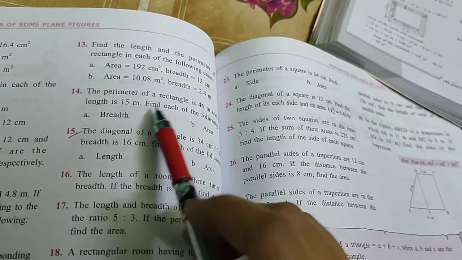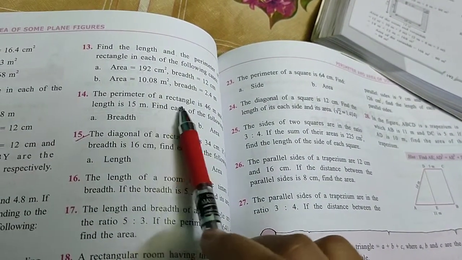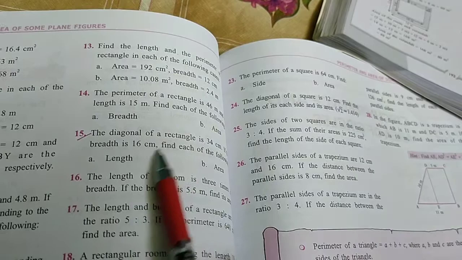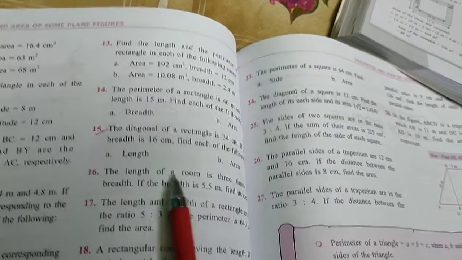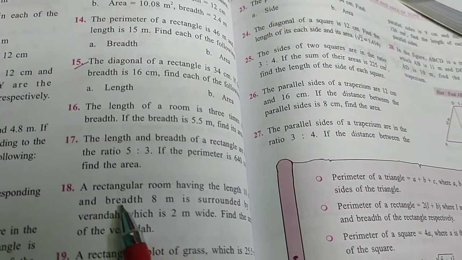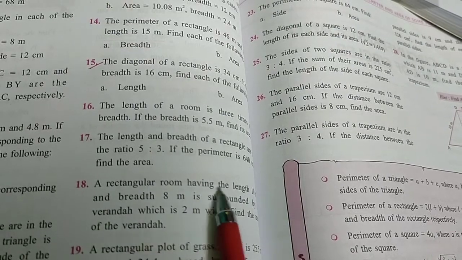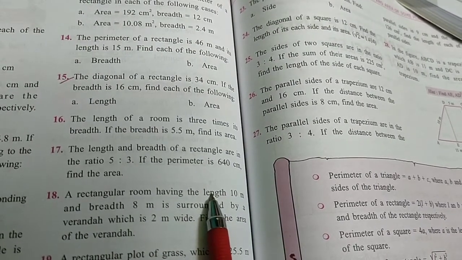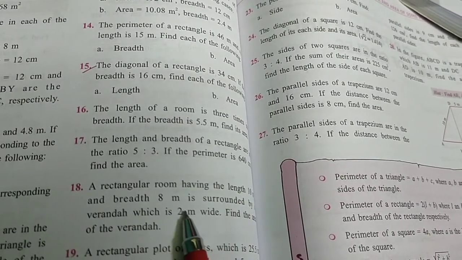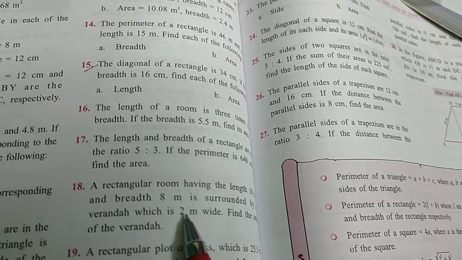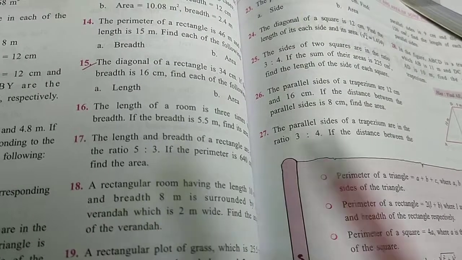Now the rest of the questions, when I give you the notes, you will be able to solve all of these. These are easy. So let me solve now. Question number 18. The rectangular room has a length of 10 meter and breadth 8 meter. It's surrounded by a veranda which is 2 meter wide. Find the area of the veranda.